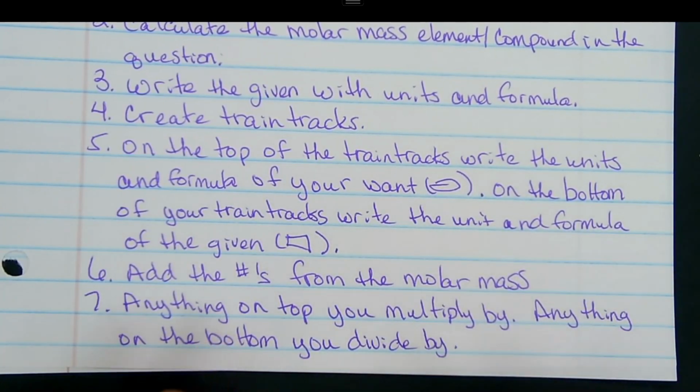Just like if you were multiplying two fractions together, and figuring out a decimal. You would always multiply the top numbers or the bottoms, and then when you get to the end, you divide. So anything on the top, you're going to multiply by. Anything on the bottom, you divide by. All right, we're going to go through a few examples, going both ways. We're going to go grams to moles, moles to grams.